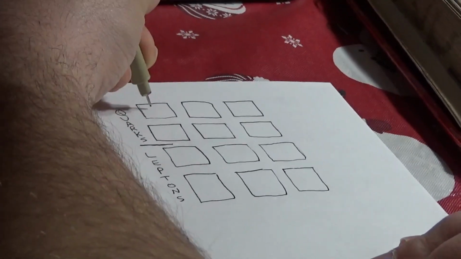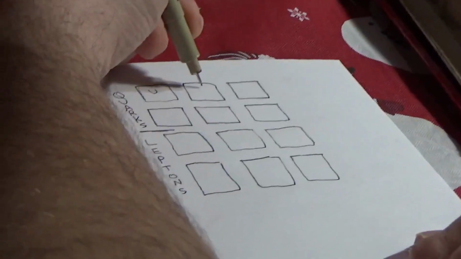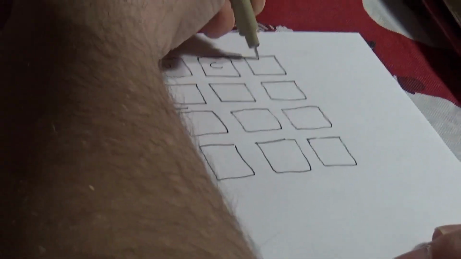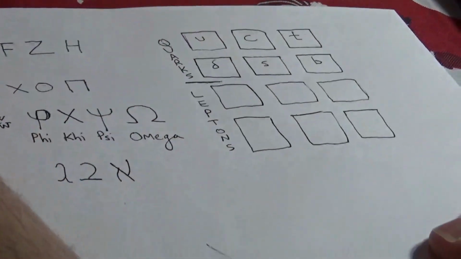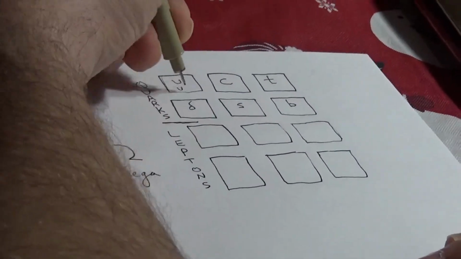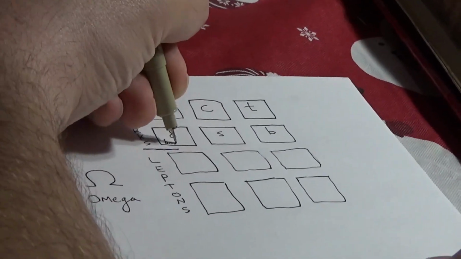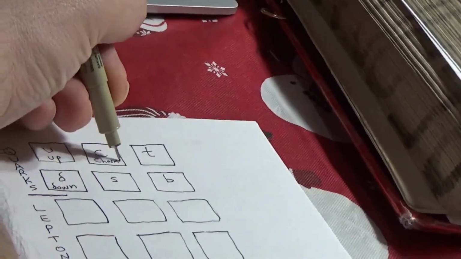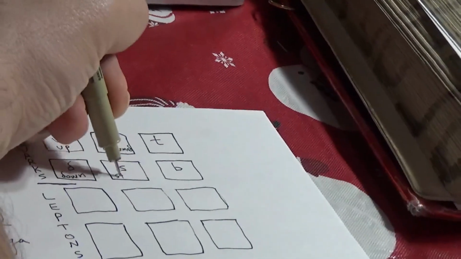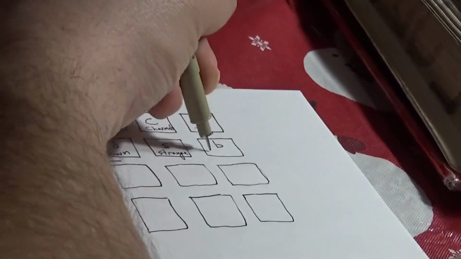So, let's start like this. First we have U, C, T, D, S, and B. These stand for up, down, sorry for jumping around, charmed, strange, top, and bottom.